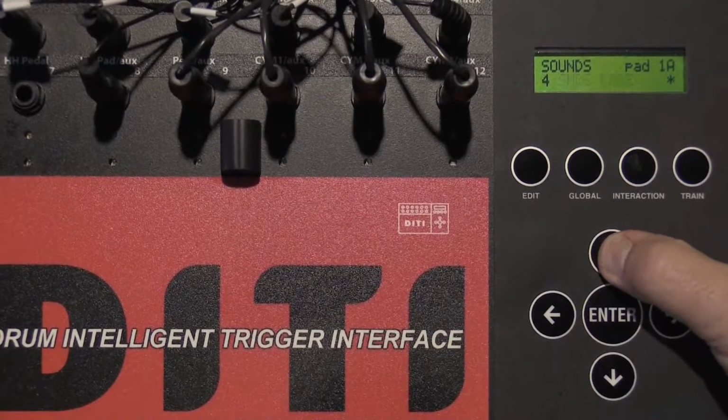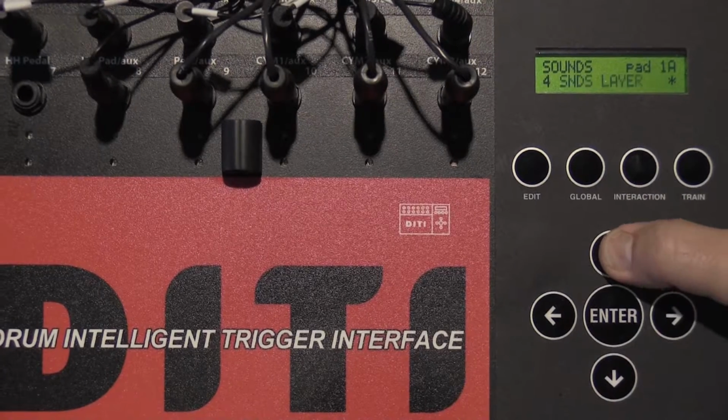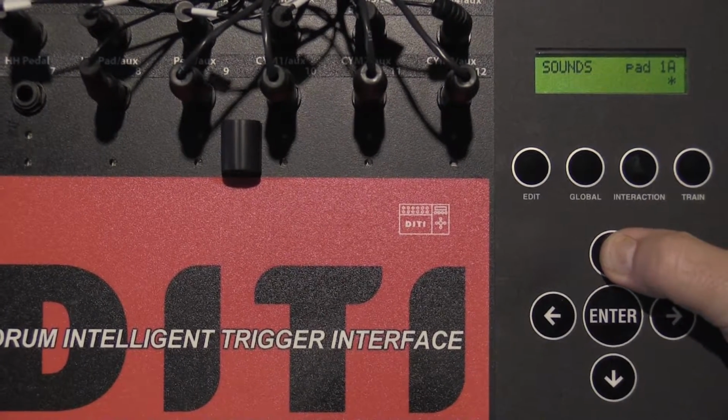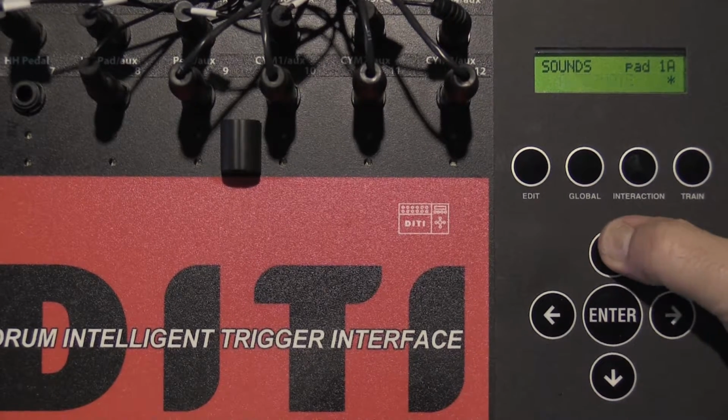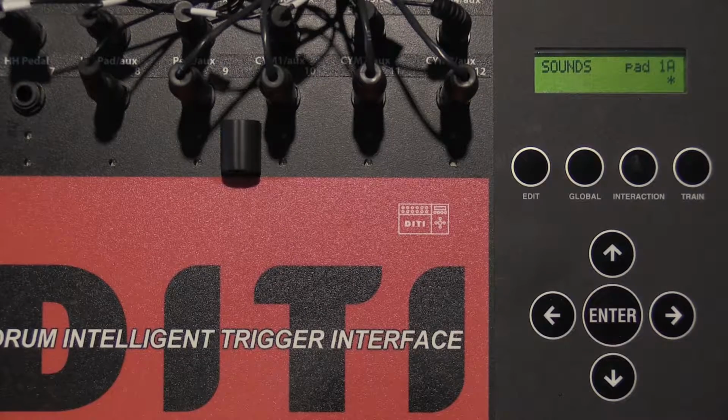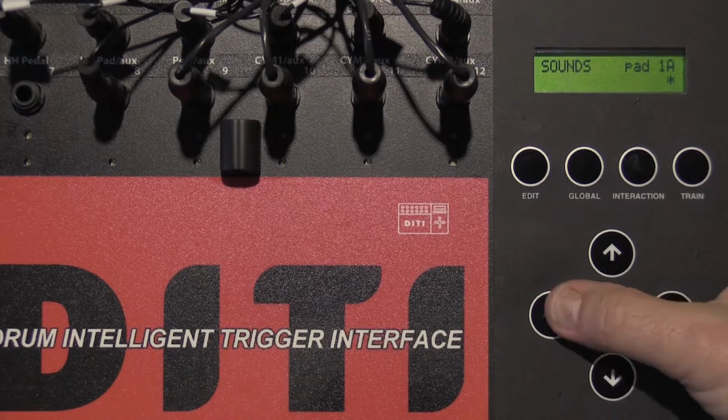So we have a switch mode, we have a crossfade, we have layers. Layers means that as you get louder, it starts layering the slots from 1 to 4. And then we finally have the alternate. The alternate mode means that the slots play in an alternating note pattern, and they'll keep on playing until it sees an alternate reset, and then it goes back to 1.